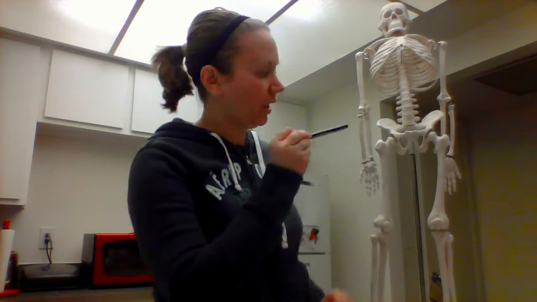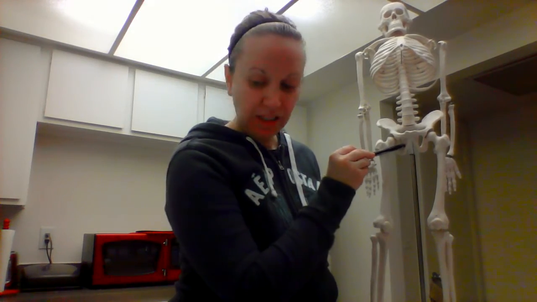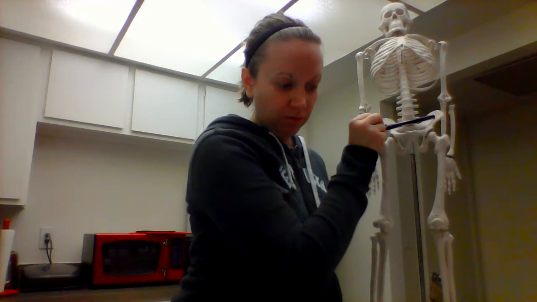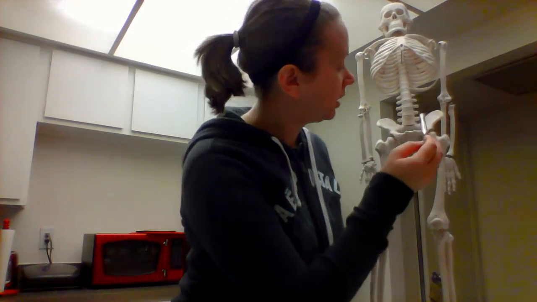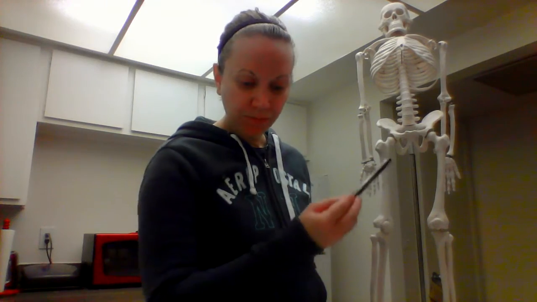So we have the acetabulum here. We have the pubic symphysis here. We have the obturator foramen here. We have the iliac crest here. The anterior superior iliac spine is, I'm sorry, I don't know where that one is. The iliac fossa is here.